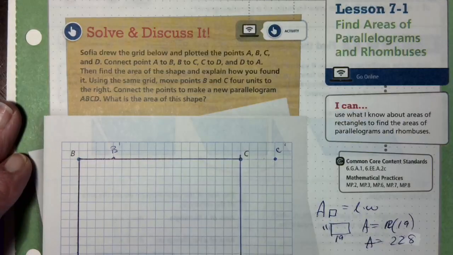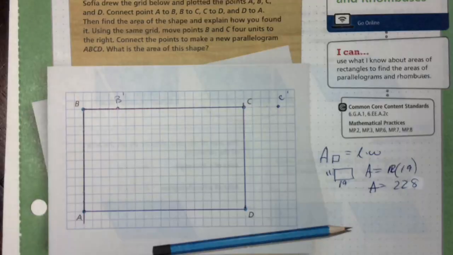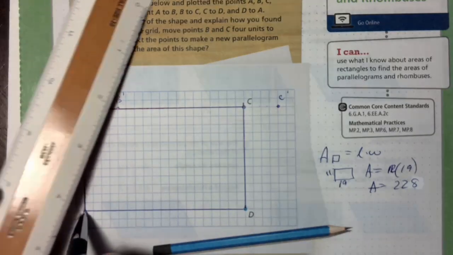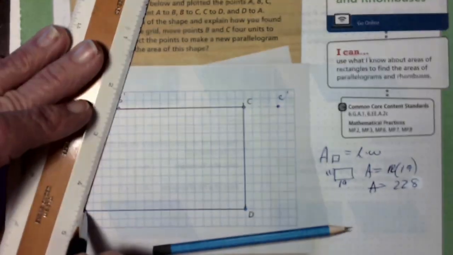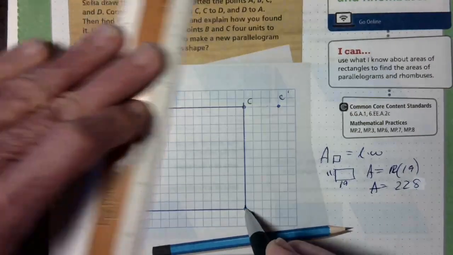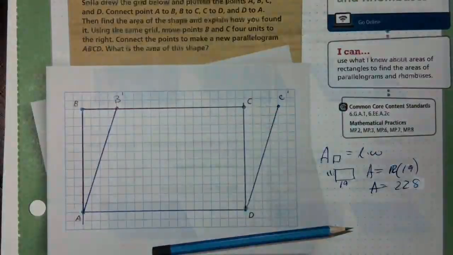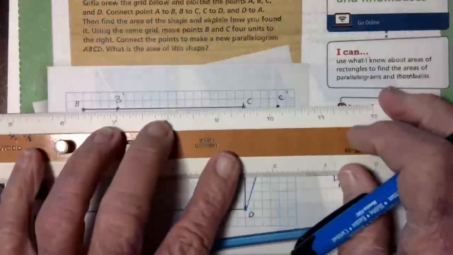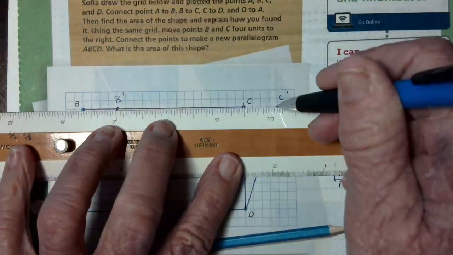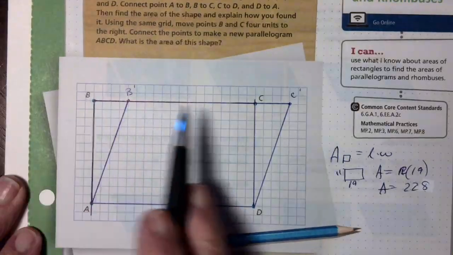So they want us to move B. So here's what they want you to do. They want you to take from A to your new B. Draw a line. And from your D to your new C, and draw a line. And then, of course, we've got to extend this on over there for it to be a parallelogram. So we're neglecting that these points are here now.